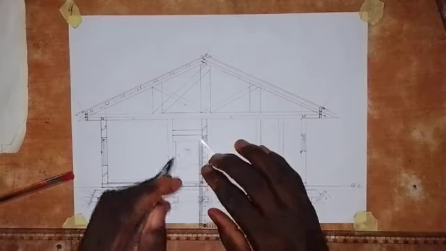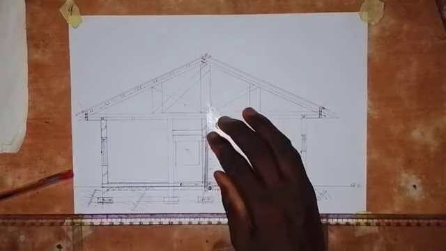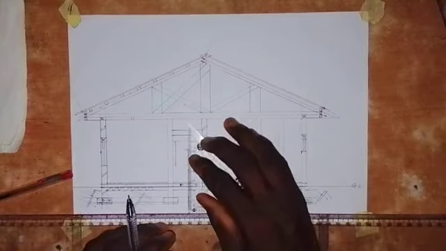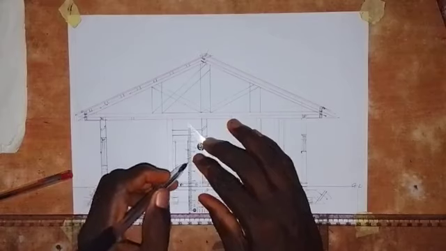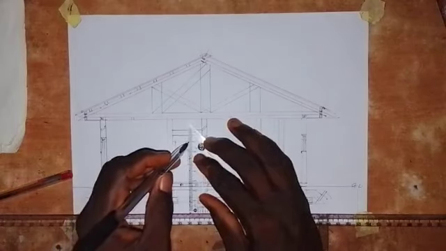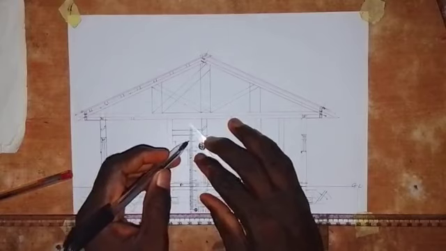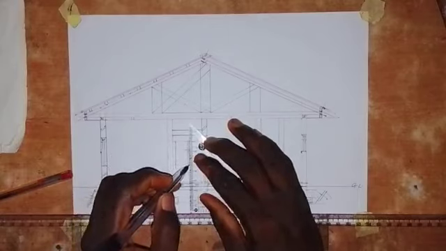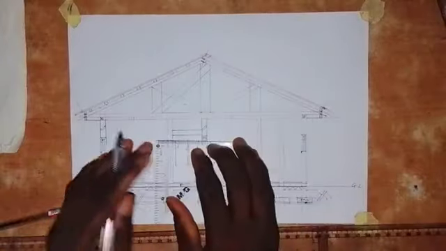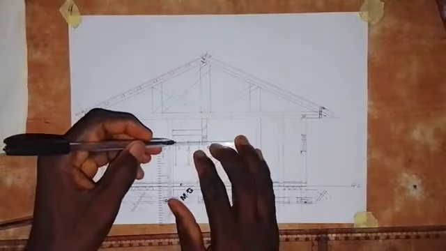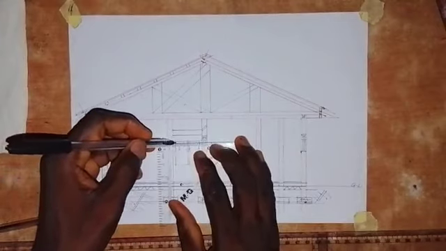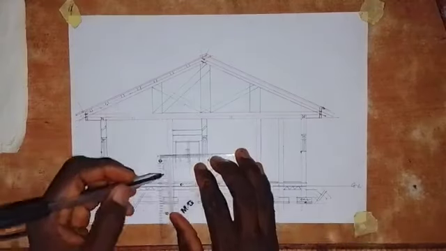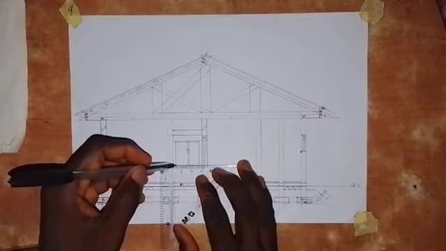We are told that it is a sliding window. So it's going to be in two pieces. So we have this, and then move away a bit and draw this line. Okay, and so we are going to come down a bit, and then let's give it a frame here.